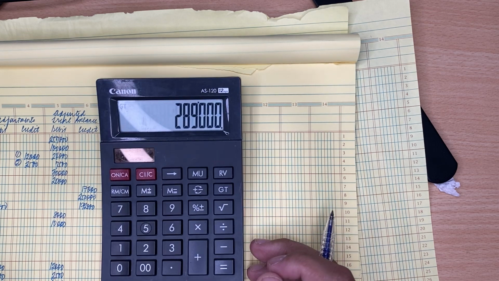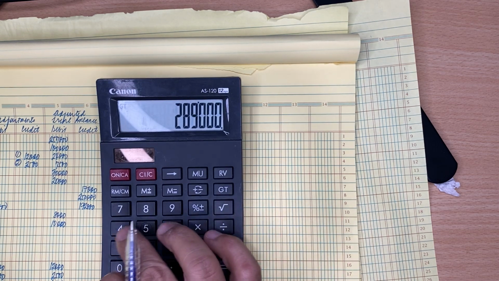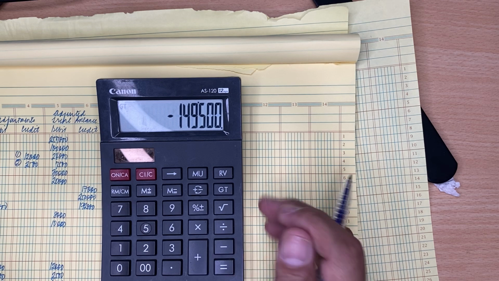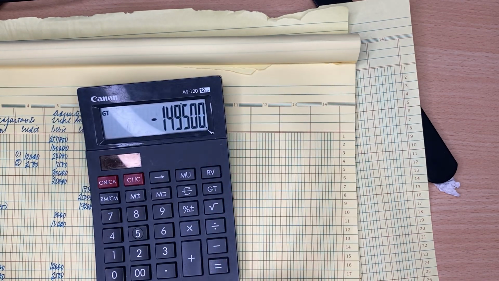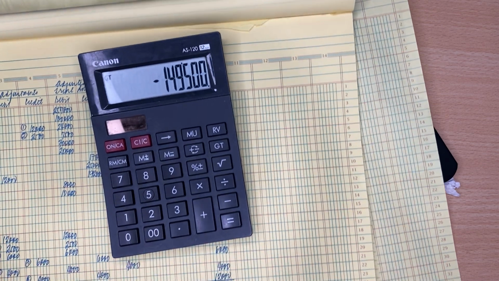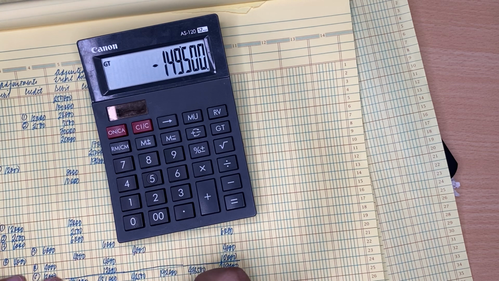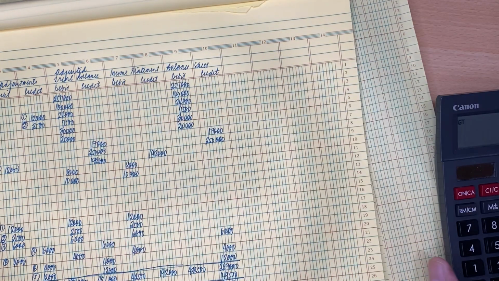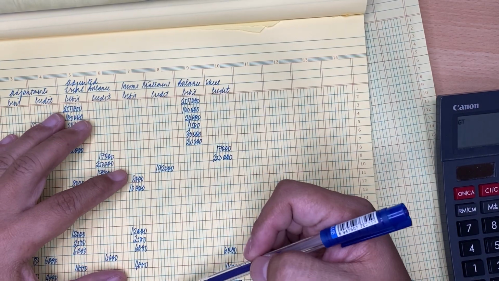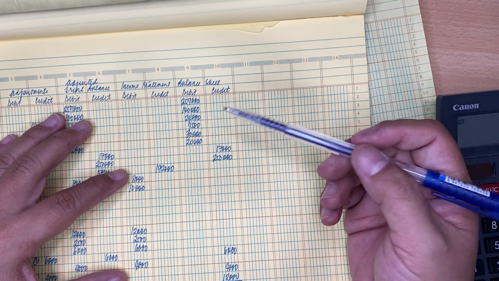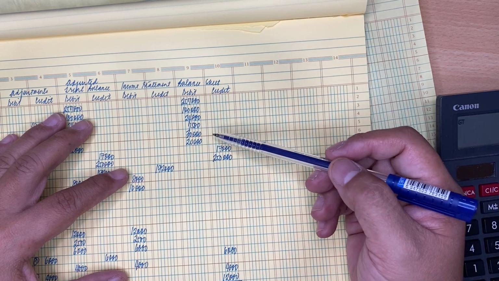Okay, so if you would notice, also debit is not equal to credit, so 438,500. Okay, so the difference is also 149,500. Okay, so that would balance the balance sheet for 38,500. Okay, so now you have a balanced balance sheet, and of course the income statement is also balanced. Now, if you would notice, the difference between the debit and credit in the income statement is the same as the difference between the debit and credit in the balance sheet.